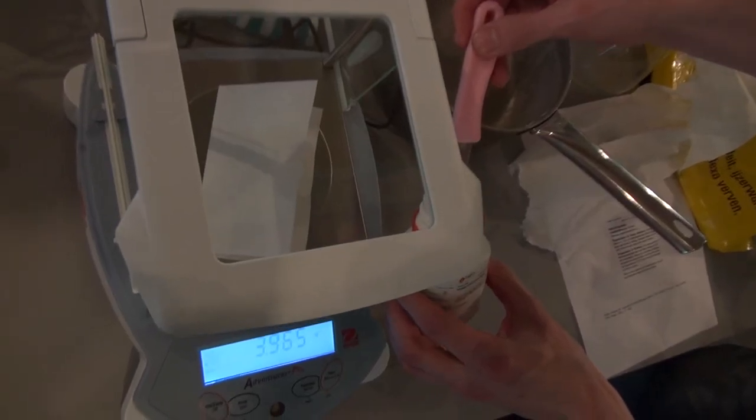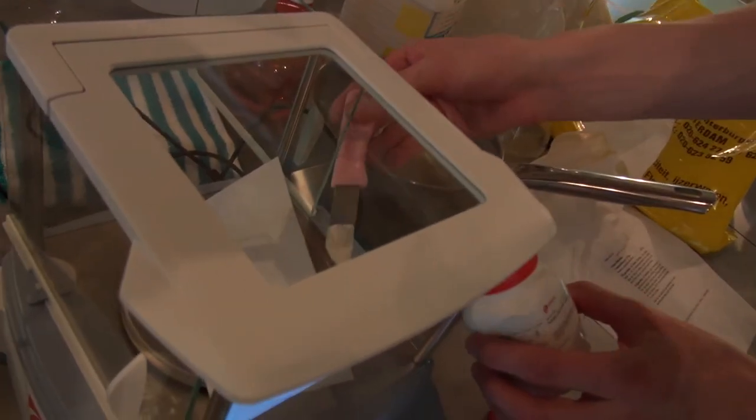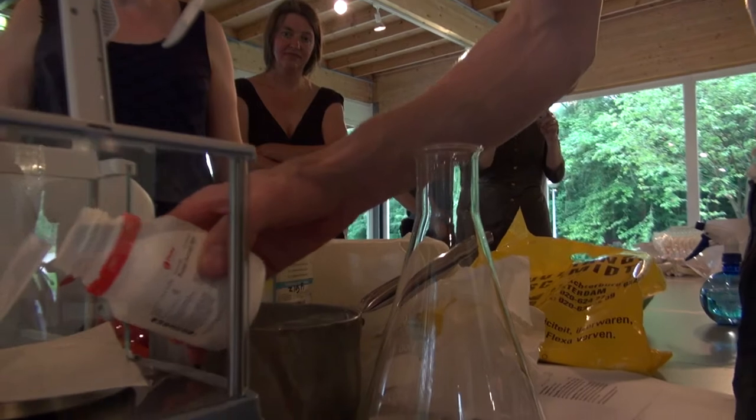How much was it? 36? Stop at something like 39? 39 grams. It's like cocaine. It's a lot like that. Well, I'm good at that. Just dump it this time.